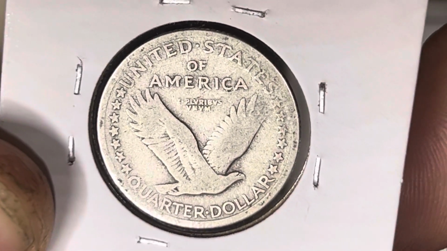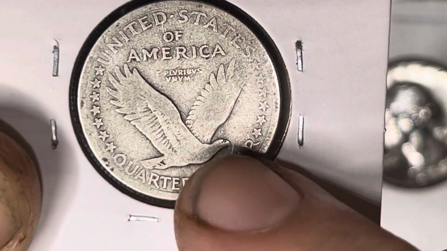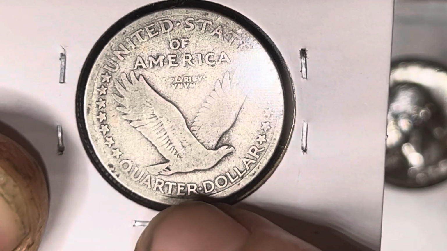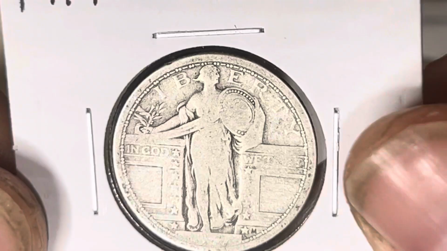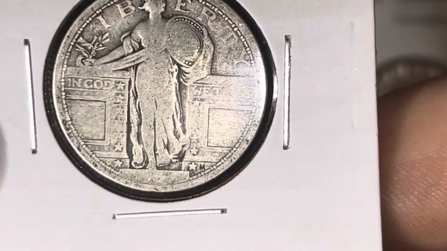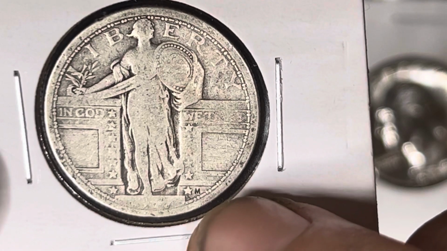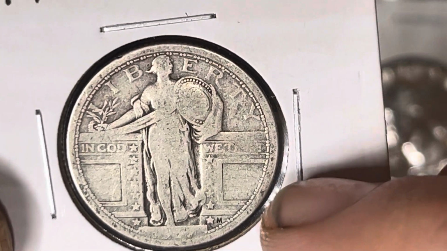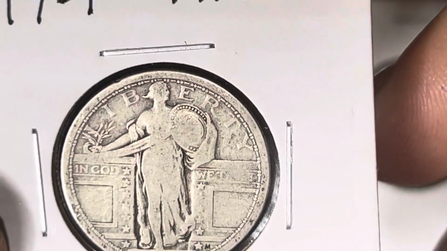So you can see some detail in the eagle's feathers, as well as in between the tail and feet. On the obverse, you can see some of Lady Liberty's toes, as well as some of the beads on the lower portion of the shield.